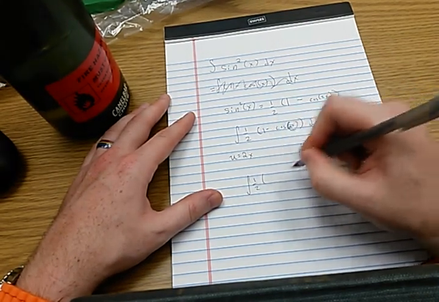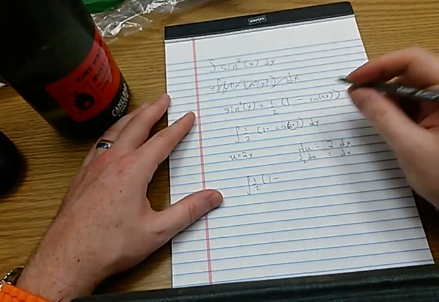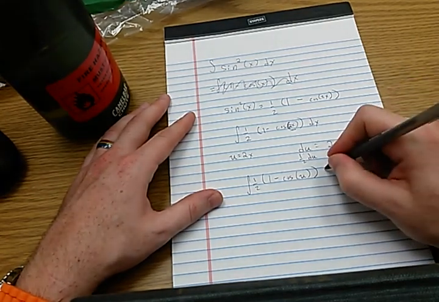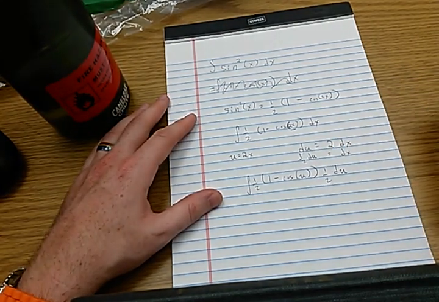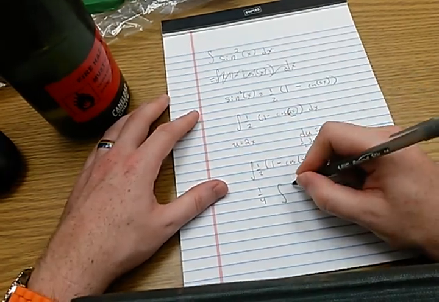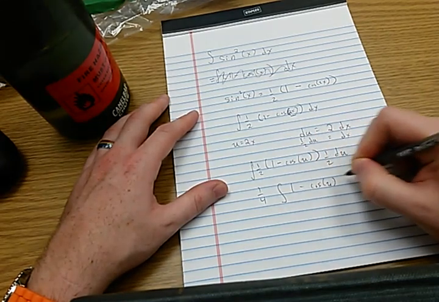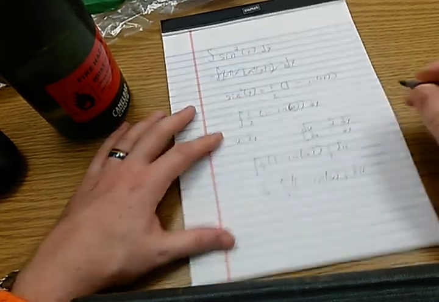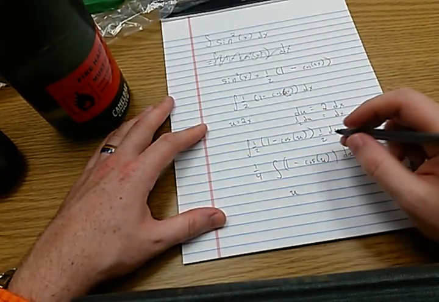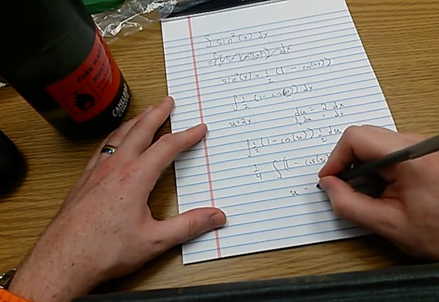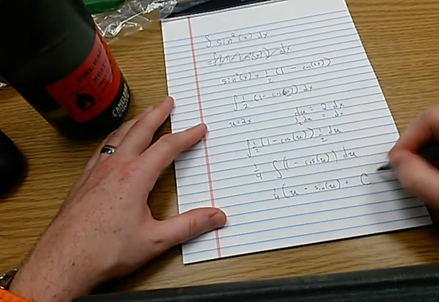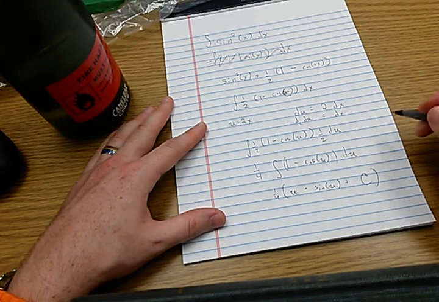I'll go to integrate. That 1/2 is staying the same, parentheses, 1 minus the cosine of u. My dx is now a 1/2 du, like that. So I will pull these out. And now I'm integrating something very simple. My antiderivative of 1 is going to be u. My antiderivative of negative cosine is going to be negative sine. The 1/4 comes to the right, and I always need to remember my constant of integration.